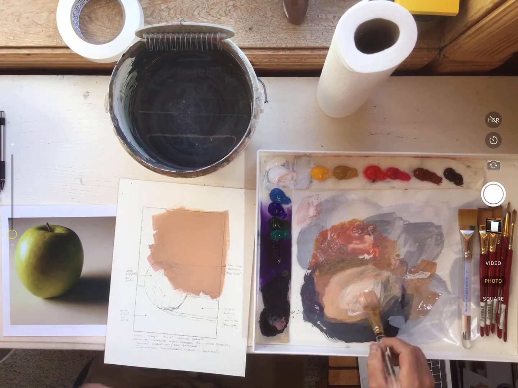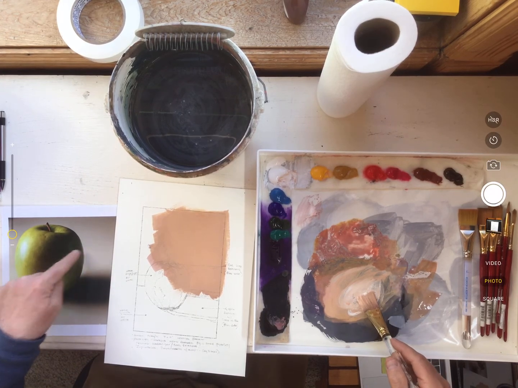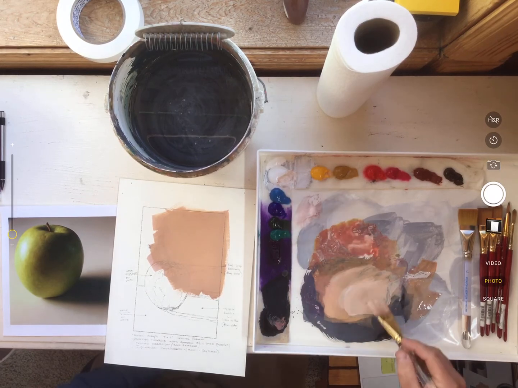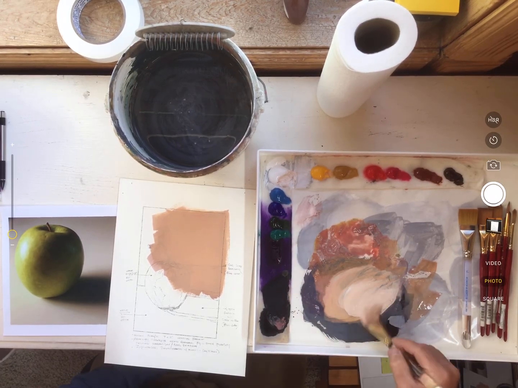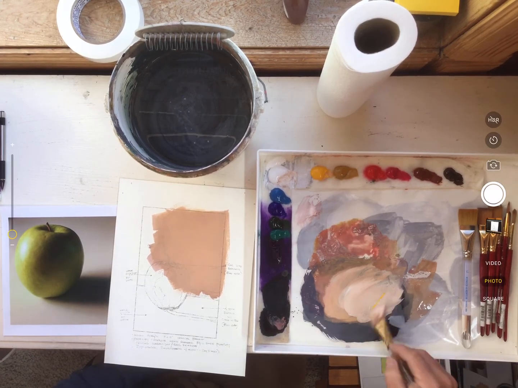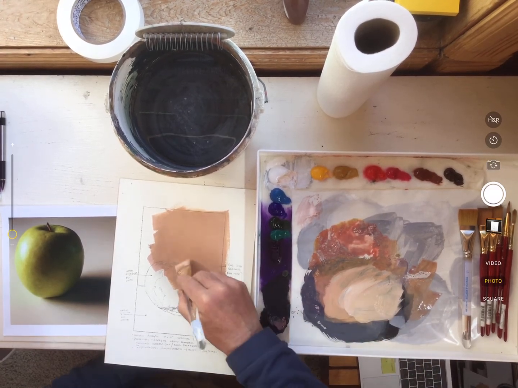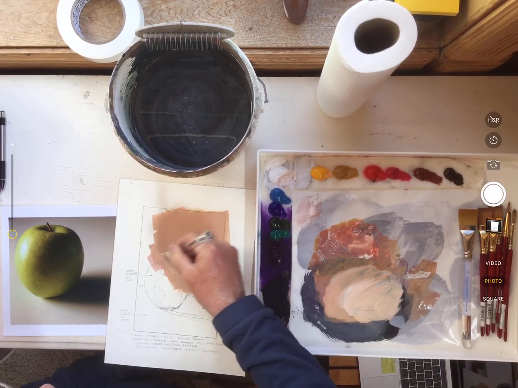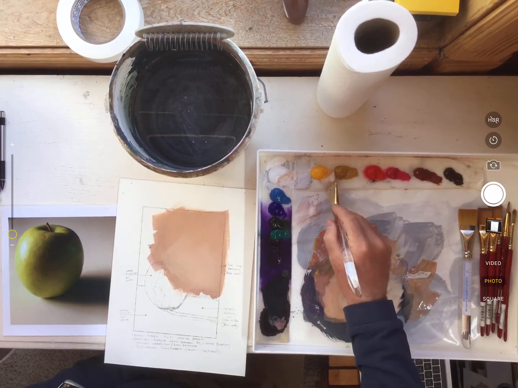All right. So I know that it's going to be dark against light if you look at my photo reference. So now I am going to start playing around with that dark to light principle with the background. And I'm going to start framing that apple with a little bit more of a light value.